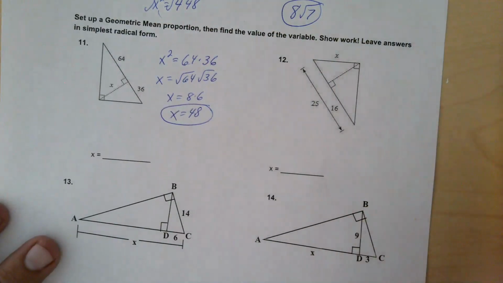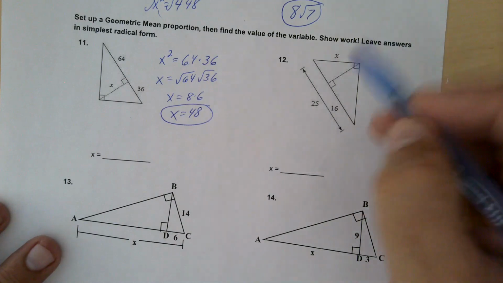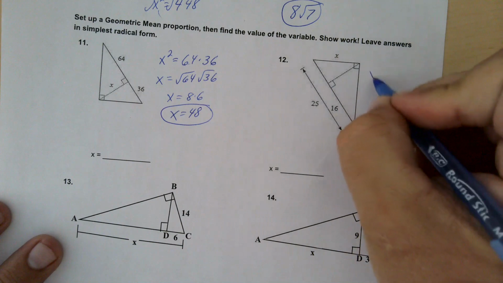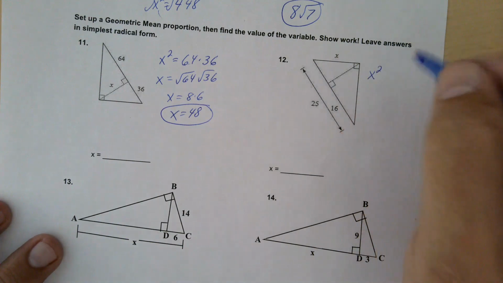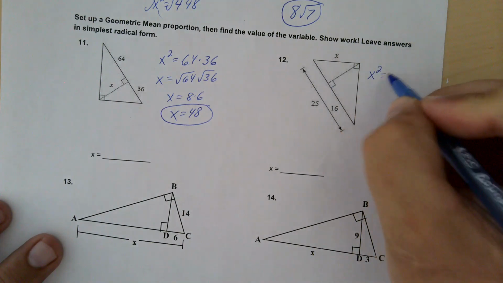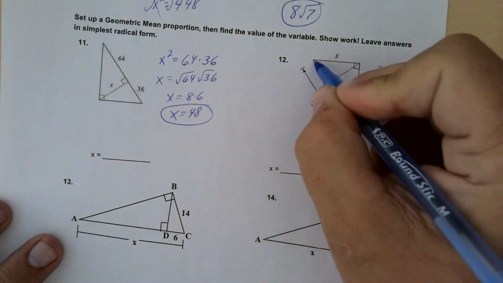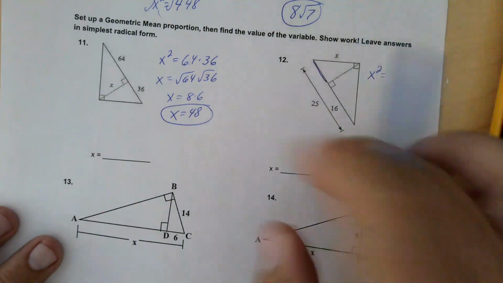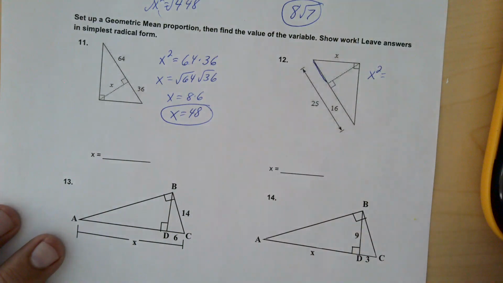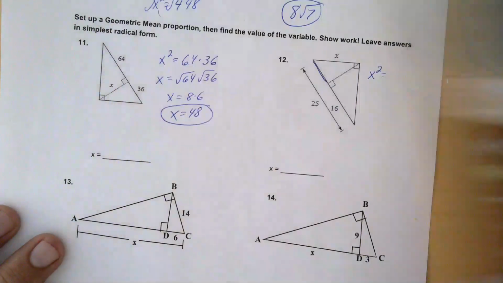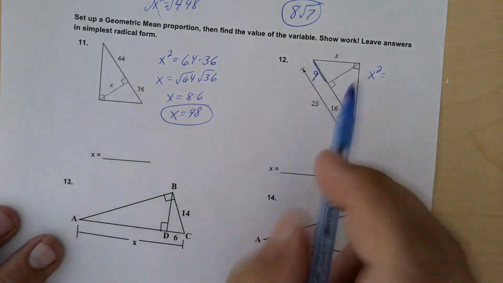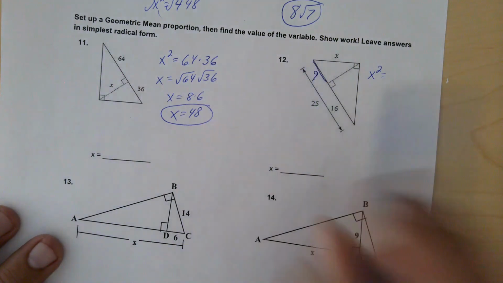Okay. For number 12, I am not dealing with the altitude. I'm dealing with this side. I want to know this side. So this side needs to be squared. Then I need to know what this piece is. Well, they told me the whole base is 25. So 25 minus 16 forces that piece to be 9. So just label this 9. This piece is 9, that's 16.